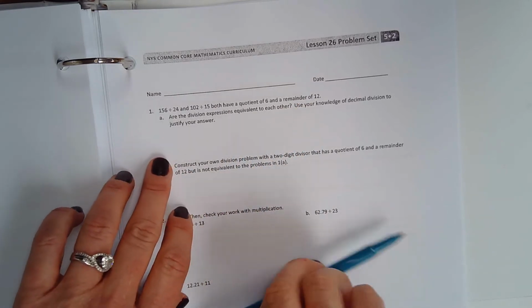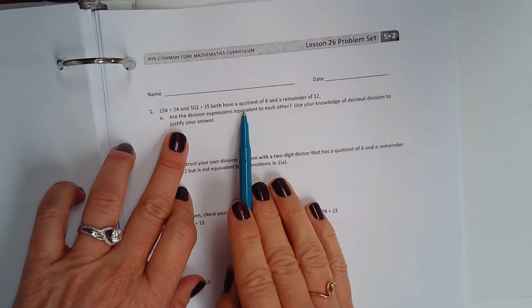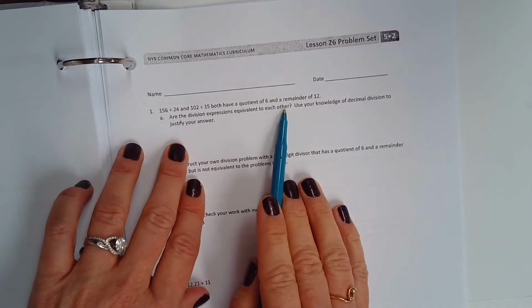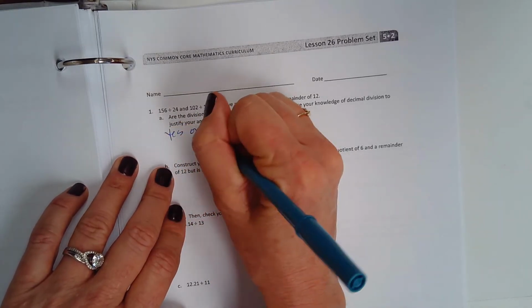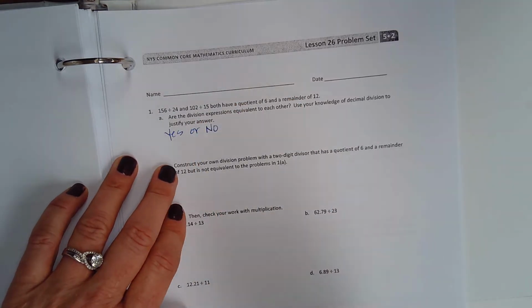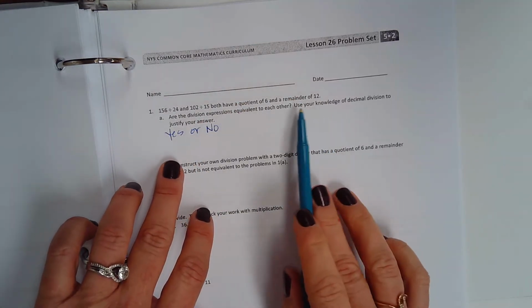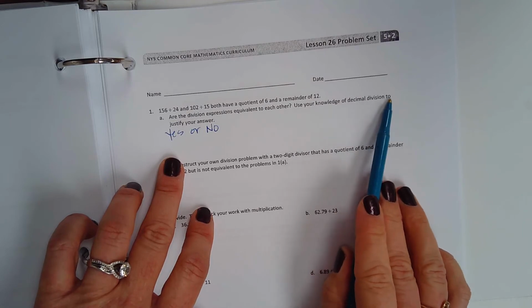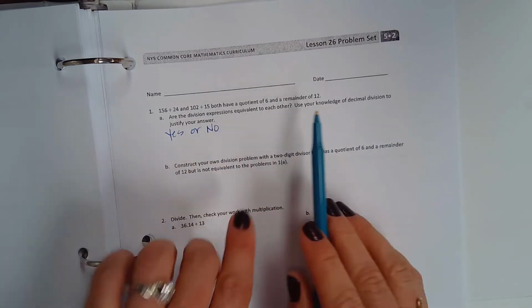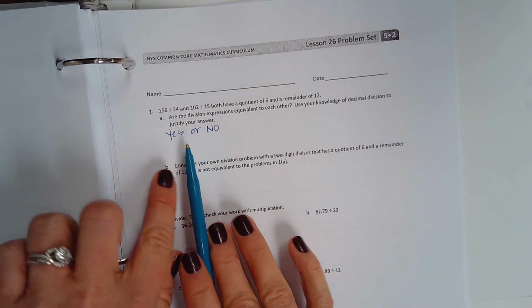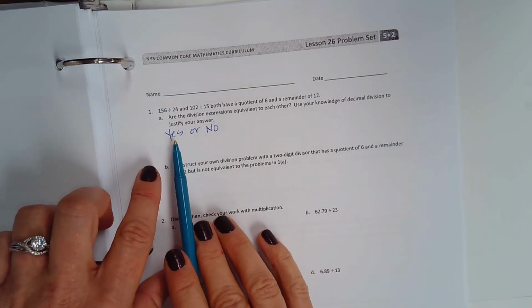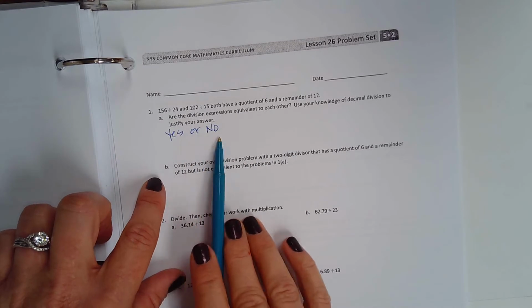Now, are the division expressions equivalent to each other? So you need to answer either yes or no. All right, so you have to then use your knowledge of decimal division to justify your answer. So you're going to need to do each problem, and you are going to need to write, yes, they are equivalent. No, they are not equivalent.